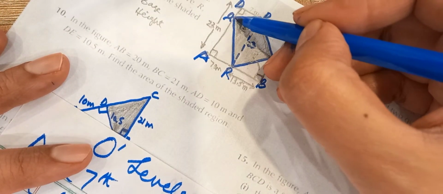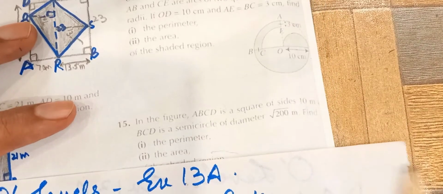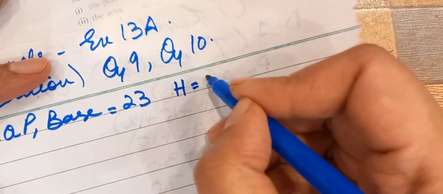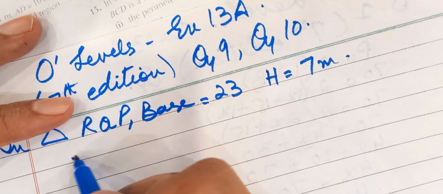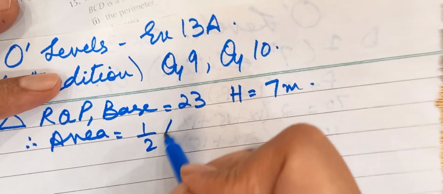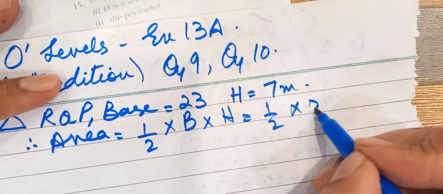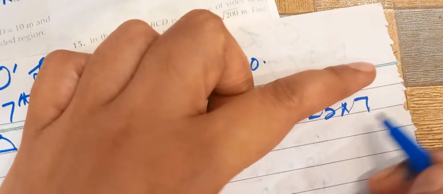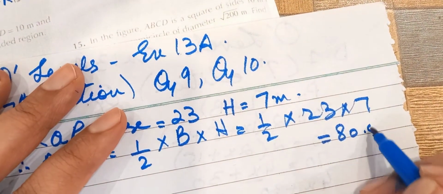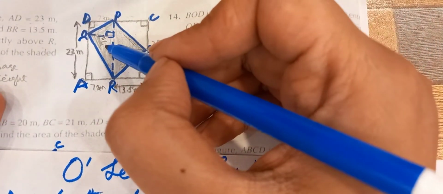I have rotated this triangle, and height I have drawn from here to here. It's a straight line which is 7 meters long. So base is 23 and height is equal to 7 meters. Since area of a triangle is equal to 1/2 into base into height, it is equal to 1/2 into 23 into 7, which is equal to 80.5 meter square, is the area of this triangle RQP.